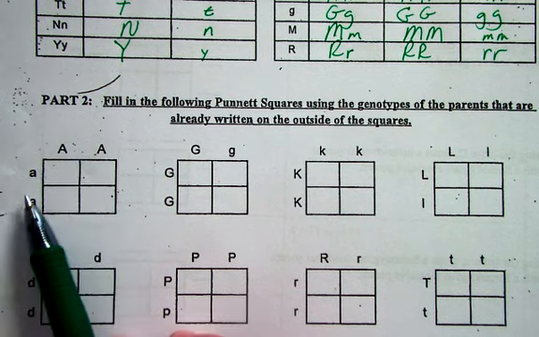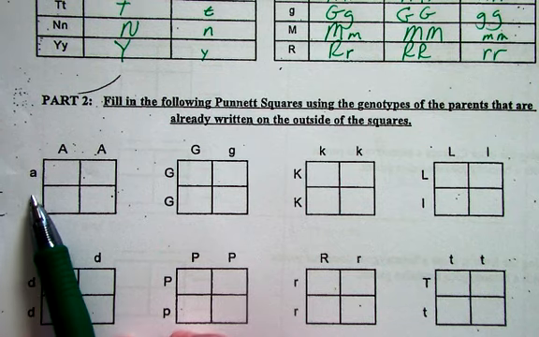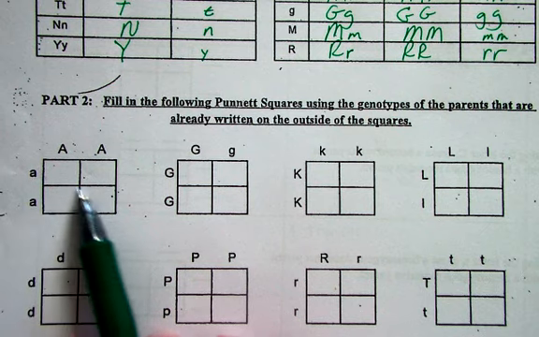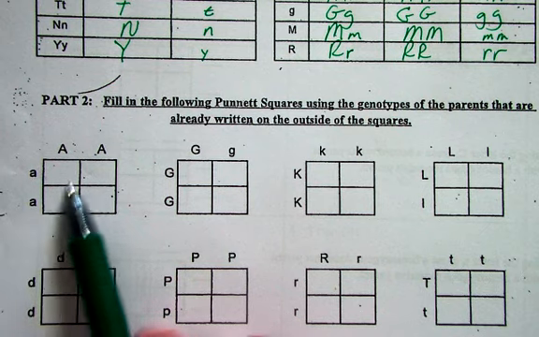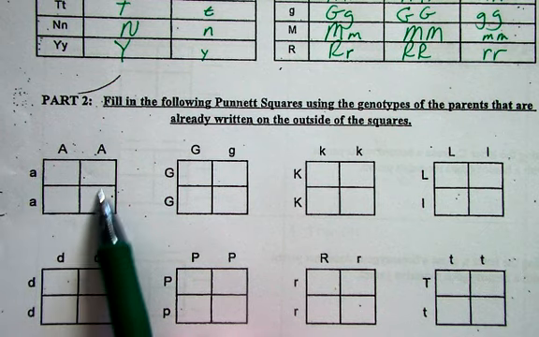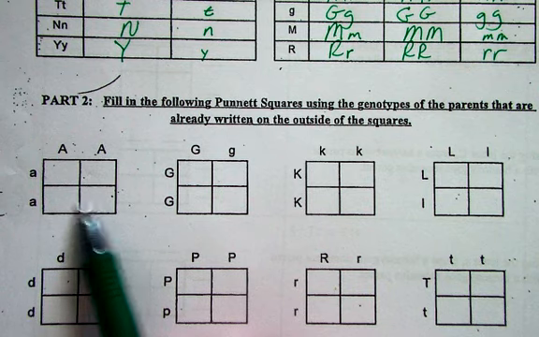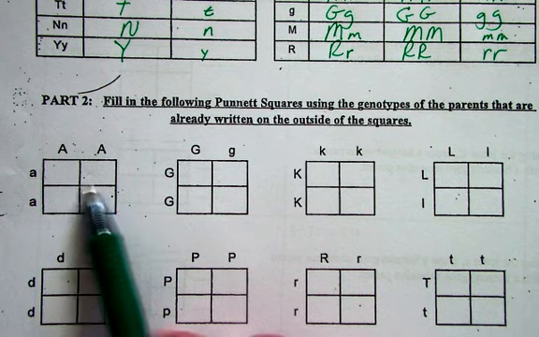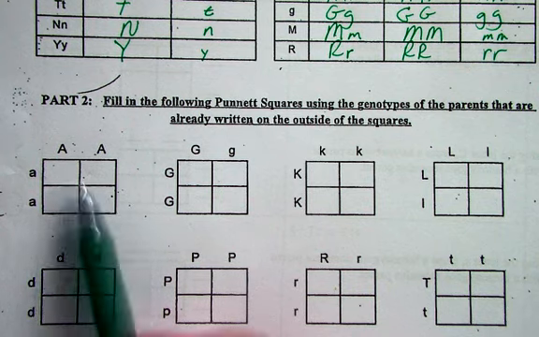And then over here, these two letters would represent the female genotype. These empty squares in the middle represent their offspring or their children or whatever kind of animal or plant we're talking about. And the way you do a Punnett square is very easy.